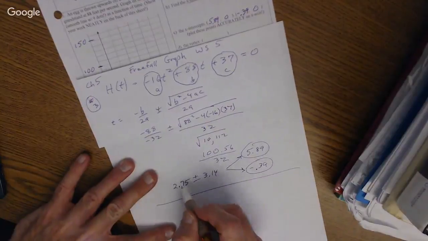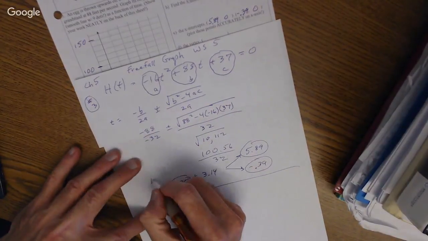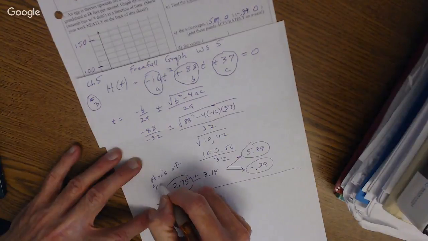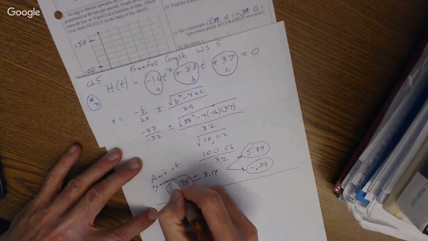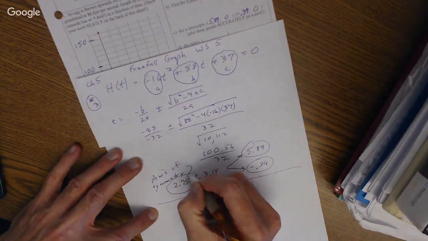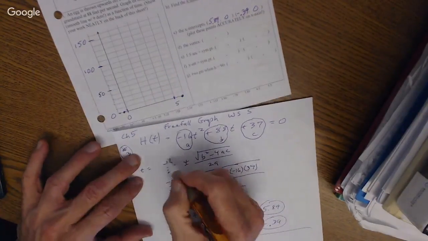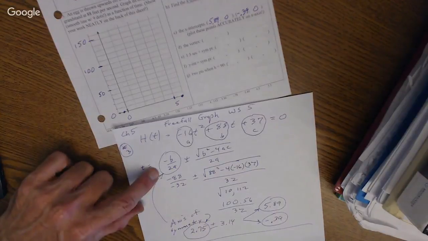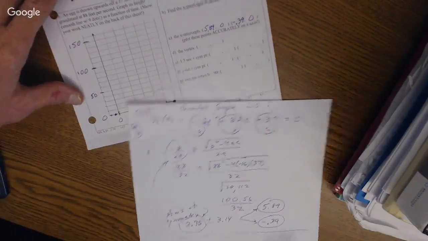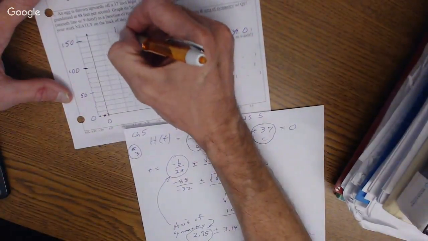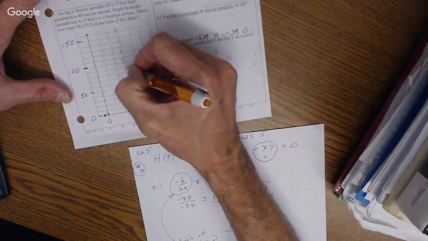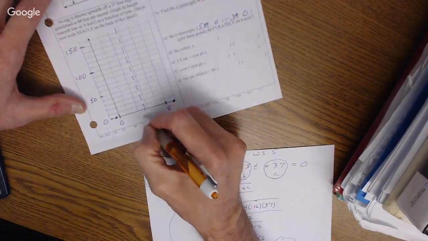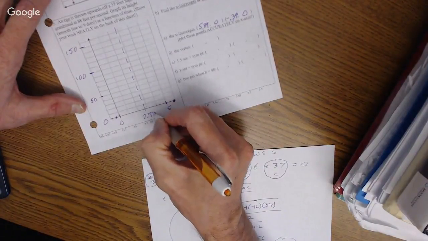Also, by the way, the 2.75 is going to be the axis of symmetry. That negative B over 2A is always going to be the axis of symmetry. So I can put 2.75 on my graph as well, right around here. So the vertical line, the axis of symmetry, 2.75, is going to be the middle of our graph.